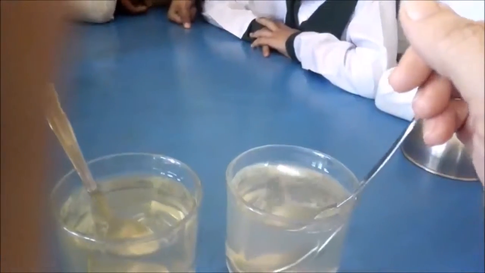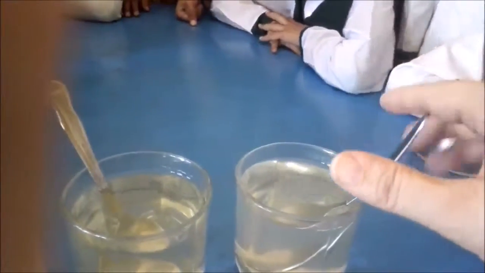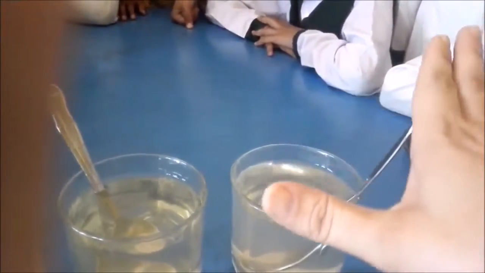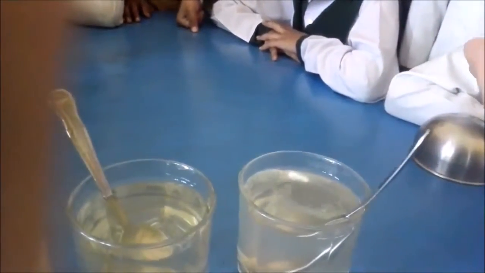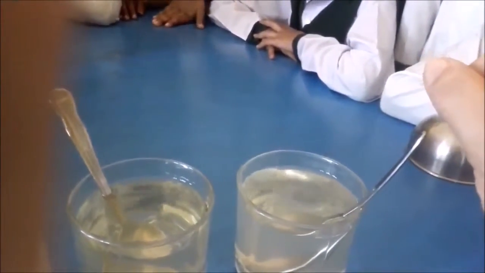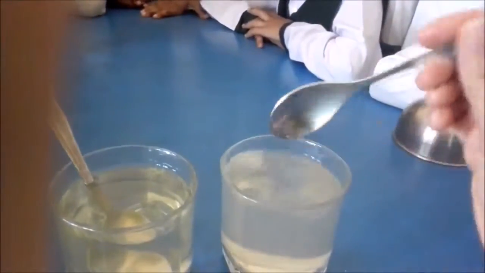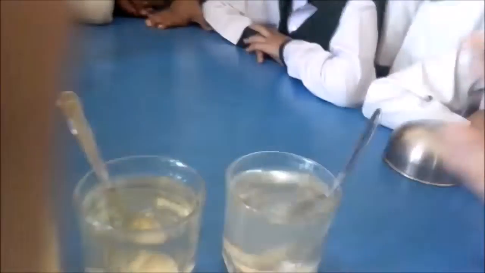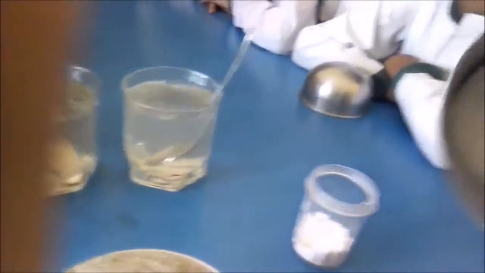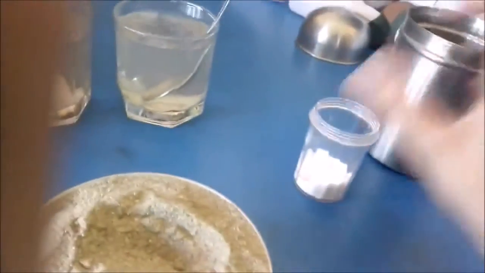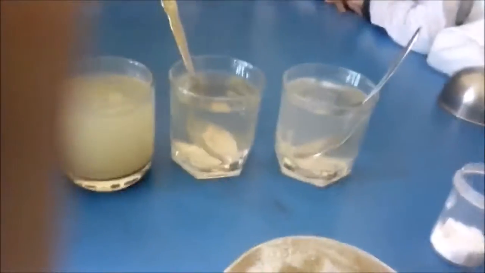See? So what I have told you in today's activity is that a few materials are soluble in water and few are insoluble. And today we have done this activity with 3 materials. One was sand, one was sugar, right? And it was salt, right?